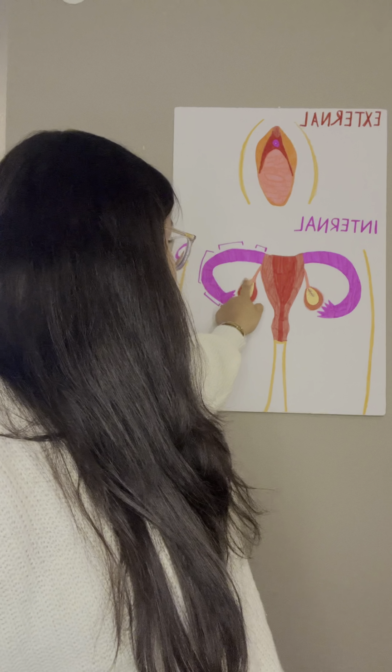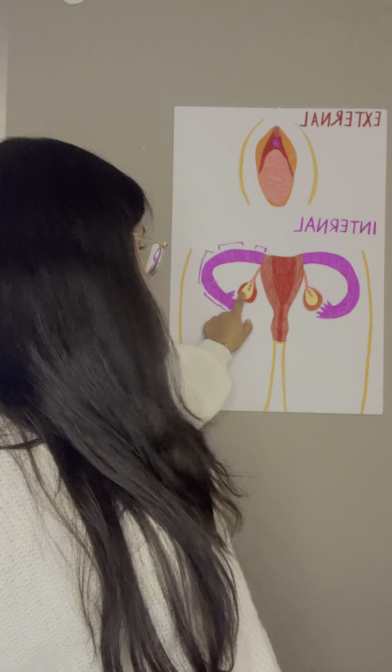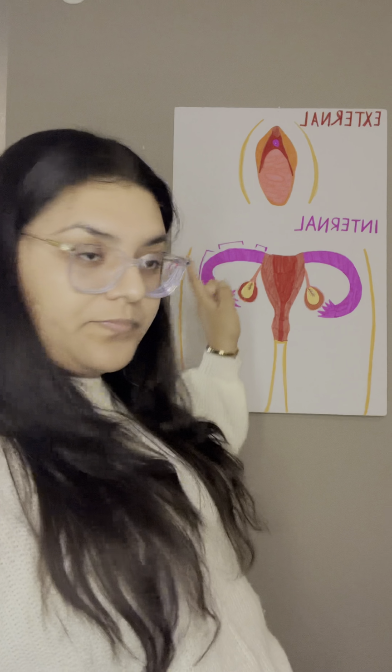It consists of 3 layers, and this outer layer here is the germinal epithelial. The second layer is called the ovarian cortex, which has ovarian follicles that have immature eggs. And then the third one is this yellow one here, which contains blood vessels and also nerves.